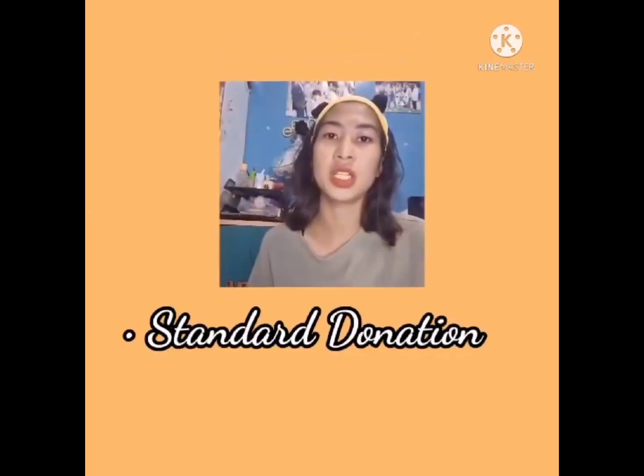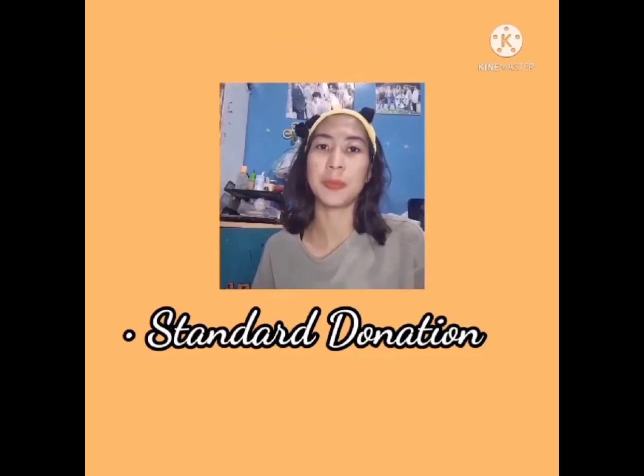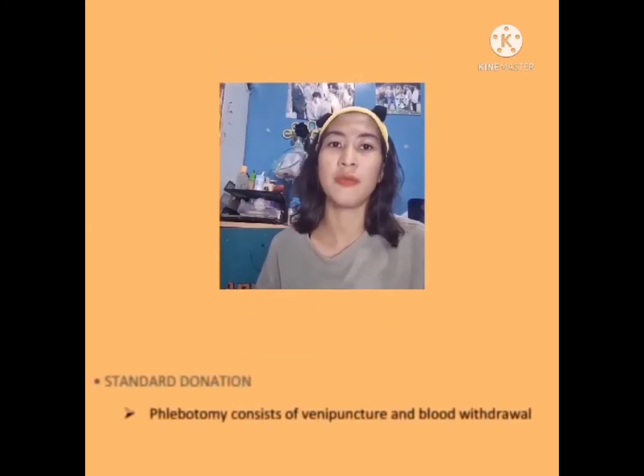The next one is standard donation. Standard donation is phlebotomy, which consists of venipuncture and blood withdrawal. This method uses standard precautions in a clean, aseptic, sterile setting, and donors are placed in a semi-recumbent position.